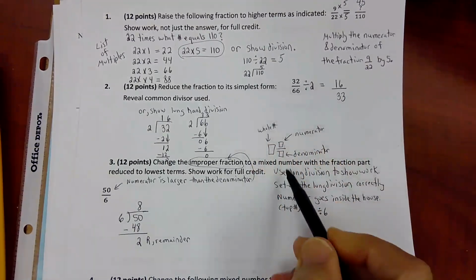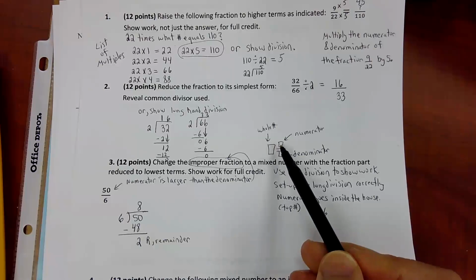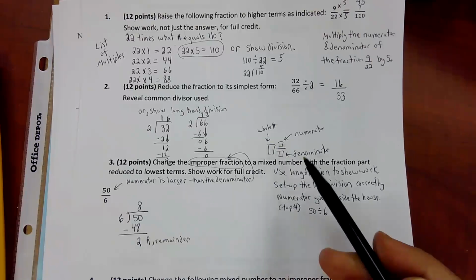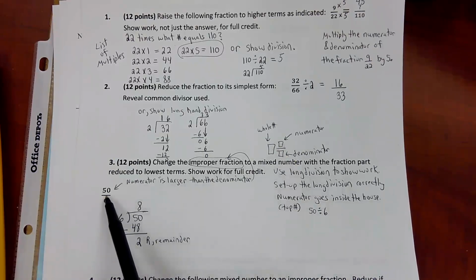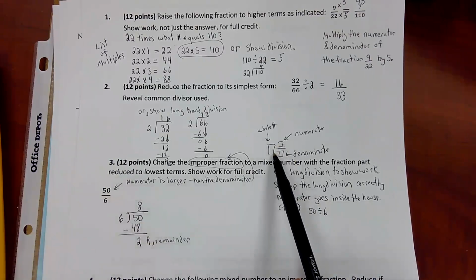Right, that's a mixed number. So whole number, numerator, denominator, okay. And an improper fraction is called that because see how this 50 is bigger than the 6? The numerator is a larger number. 50 is bigger than 6. That makes it improper. So now you want to make it look like this, a mixed number.